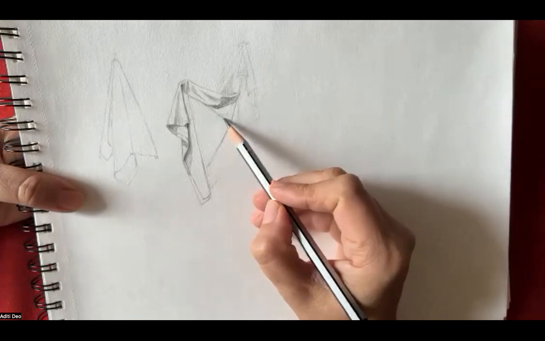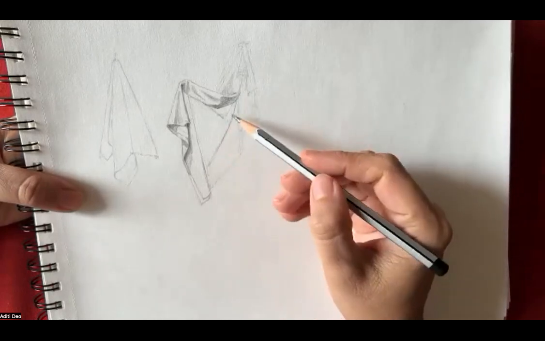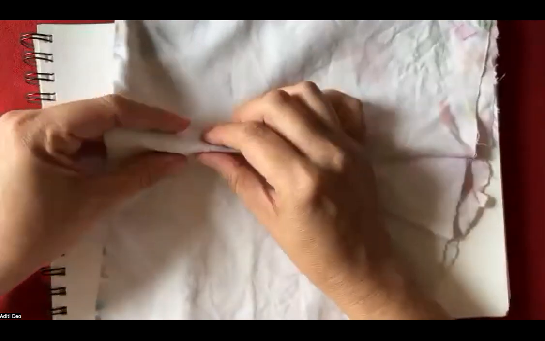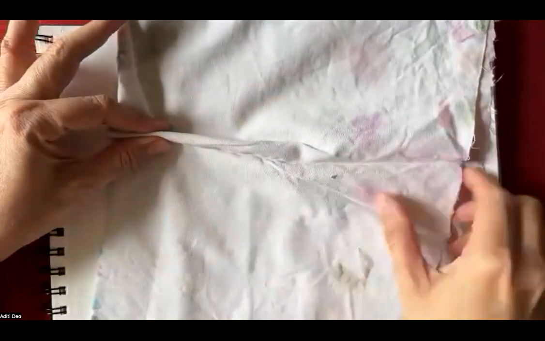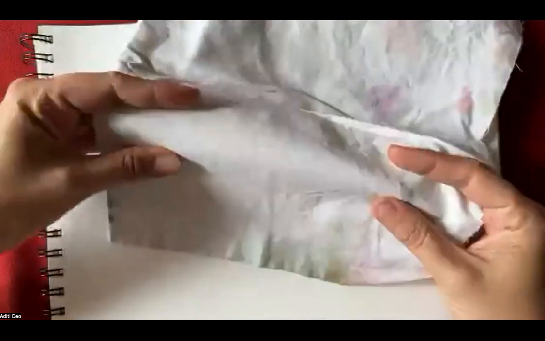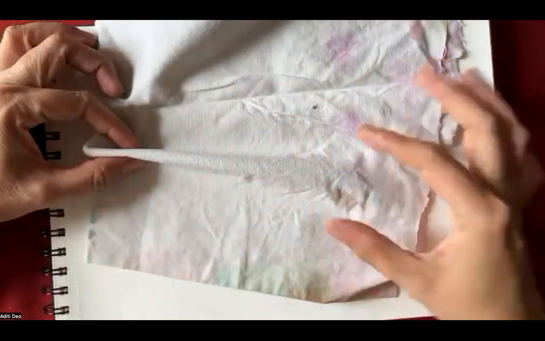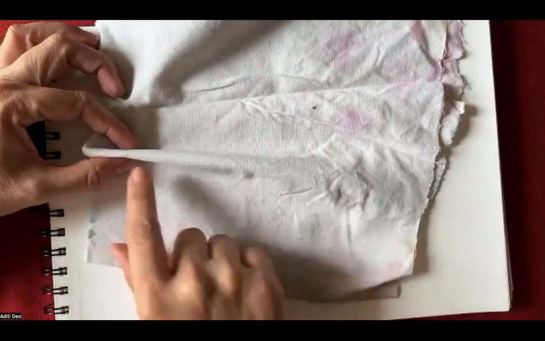Now, notice here when the fabric folds, in some cases, you will see a very hard line on the fold. And then that line becomes very subtle towards the end.